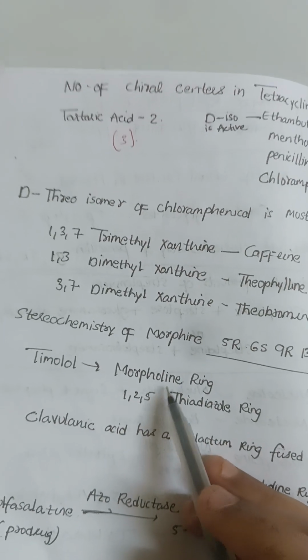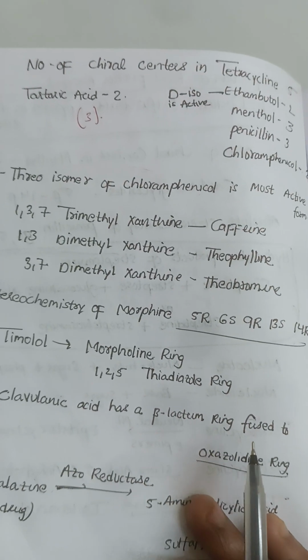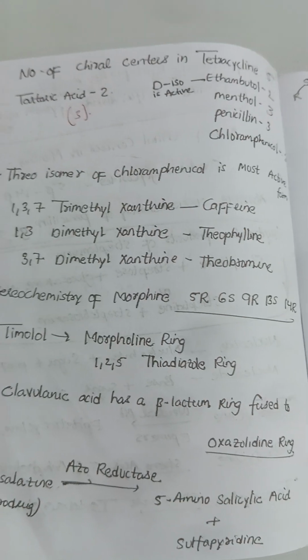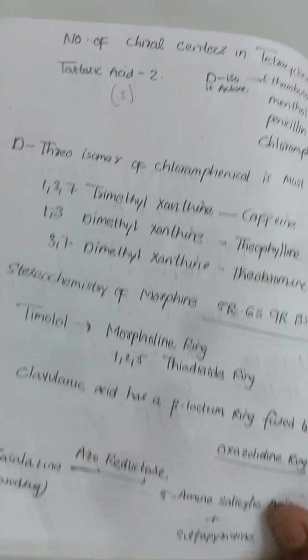Very important. Common question. Again, clavulanic acid has a beta-lactam ring fused to an oxazolidine ring. So the only beta-lactam having an oxazolidine ring is clavulanic acid.